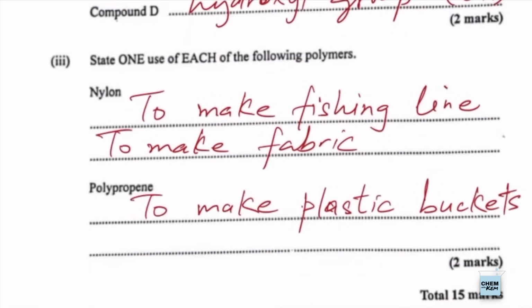And just like that, 15 more marks. How many minutes did that take us?